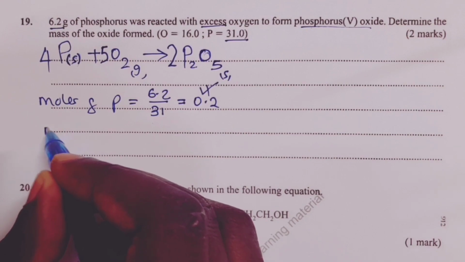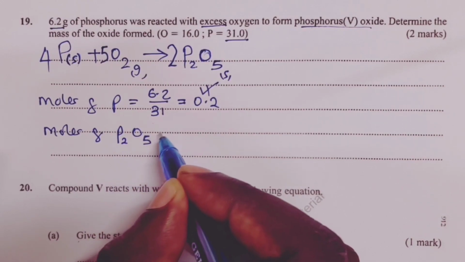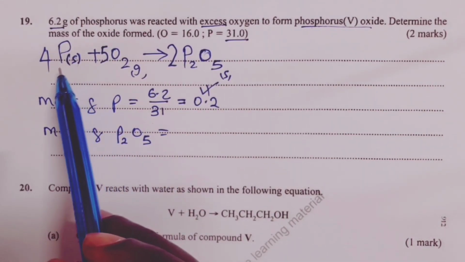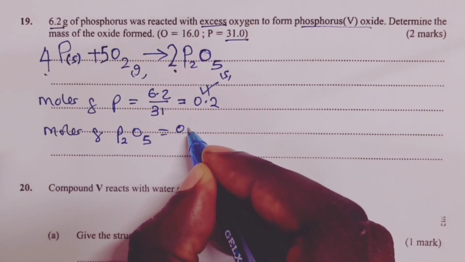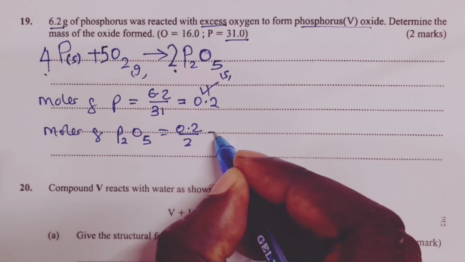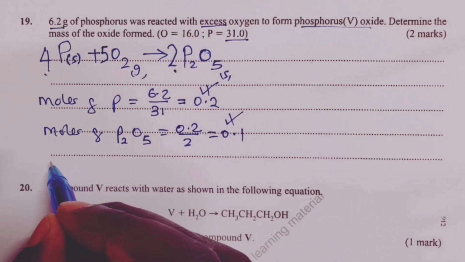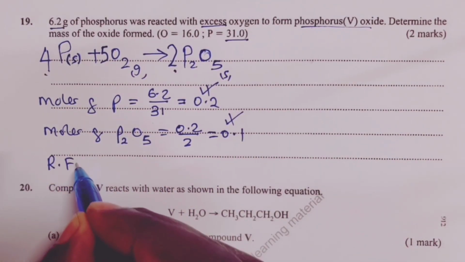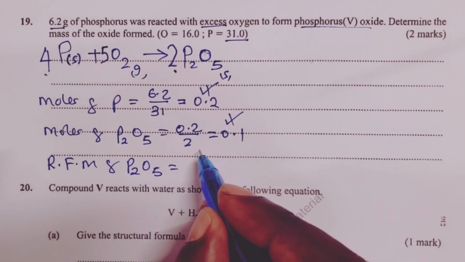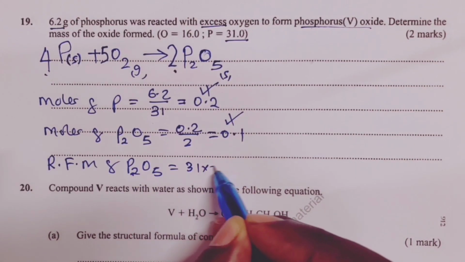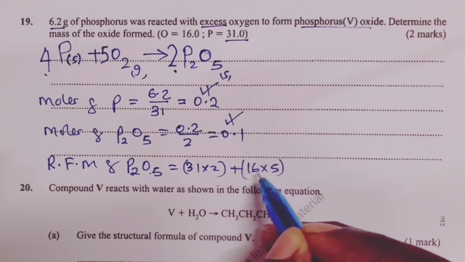From here, we are supposed to use mole ratio to now get moles of the oxide. And as you can see, the ratio is 4:2 or 2:1. So moles of the oxide would be moles of phosphorus divided by 2, which gives 0.1. For the next half mark, from here, we should get now the relative formula mass of our oxide. And this would be given by 31 for phosphorus multiplied by 2, added to 16 for oxygen multiplied by 5.